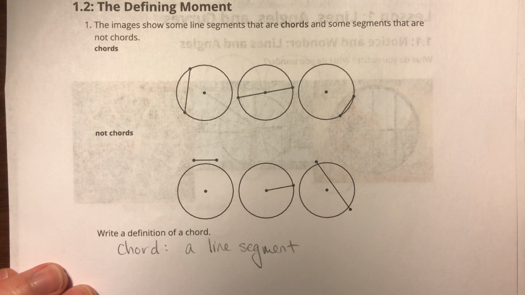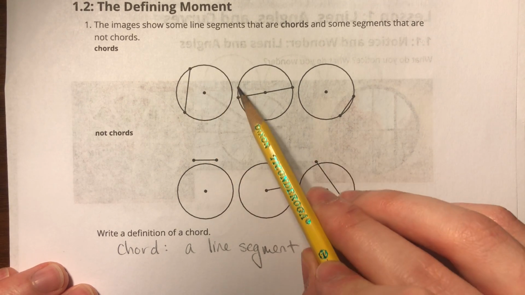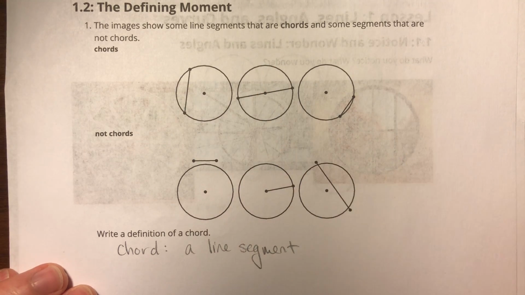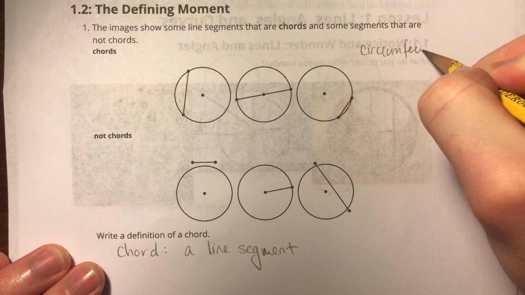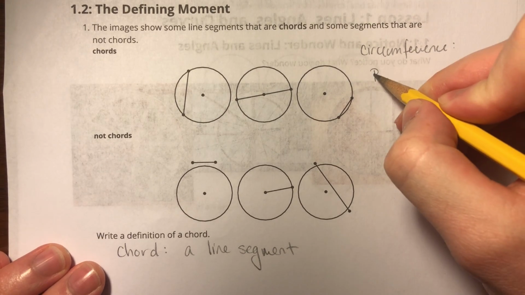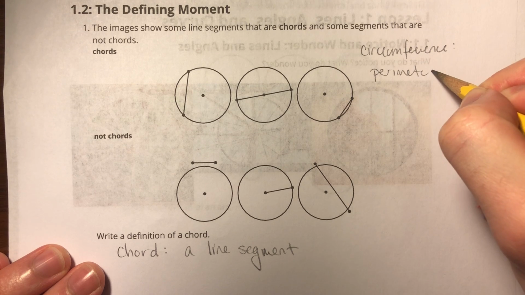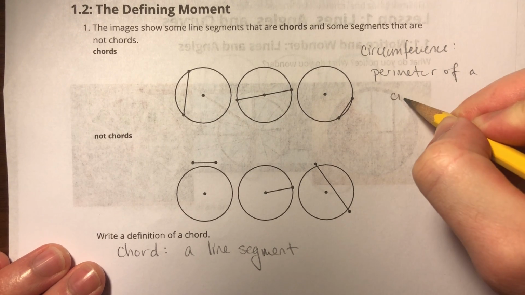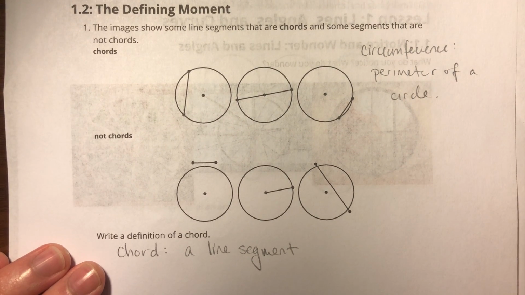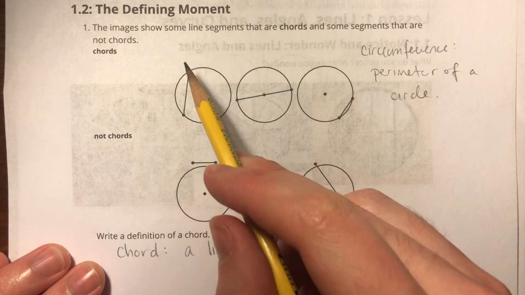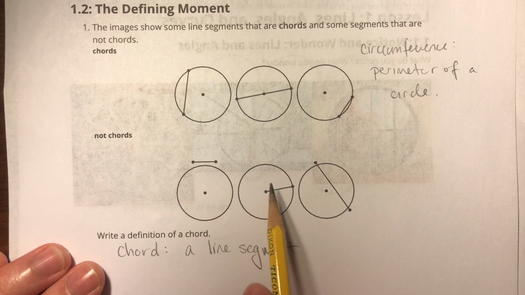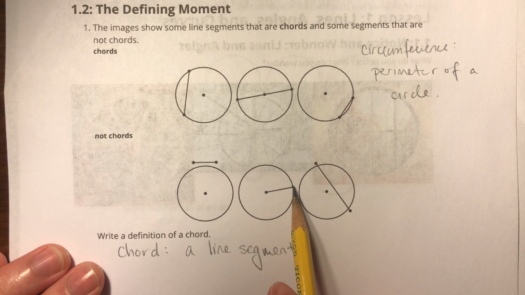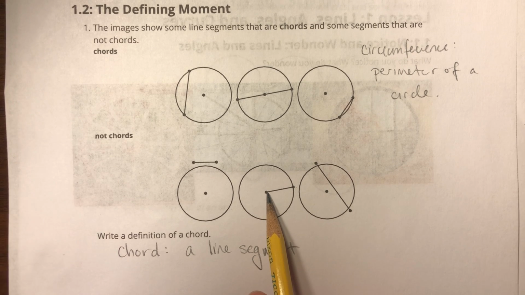So when we look at the two endpoints, they always end up somewhere on the circumference, right? Circumference, that's just the perimeter of a circle. So the starting point and ending point must both be somewhere on the circumference. Here, nowhere on the circumference. Here, the center and the circumference. So the center is not part of the circumference.